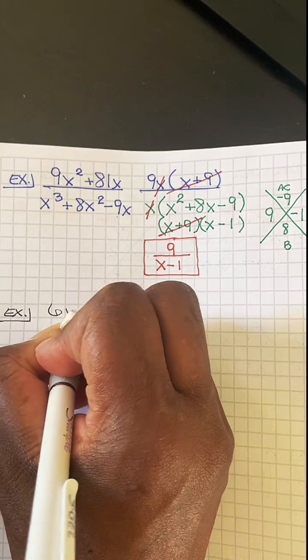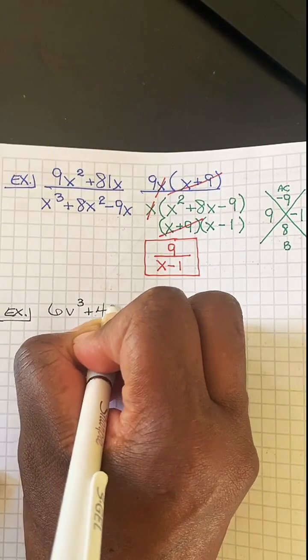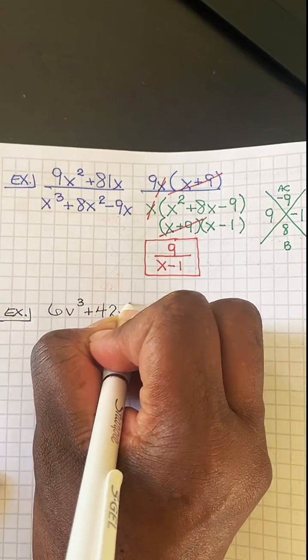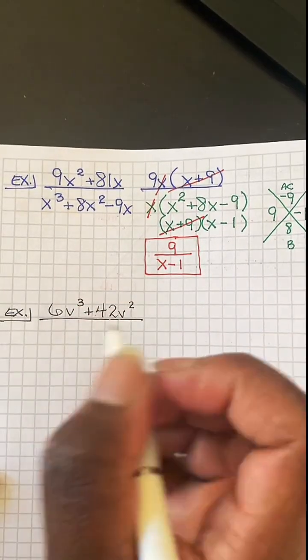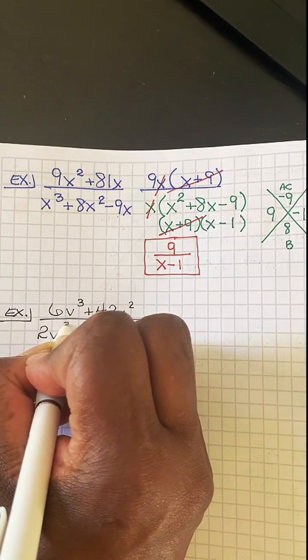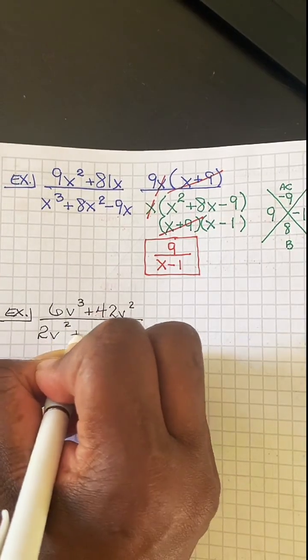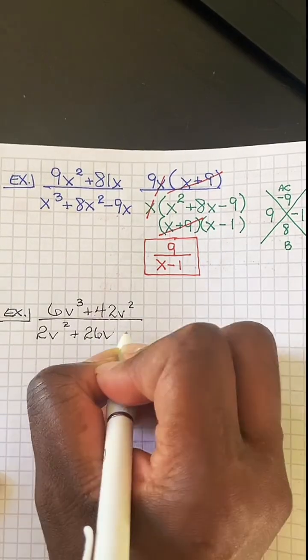Let's say 6v cubed, 42v squared. All right, 2v squared, 26v plus 84.